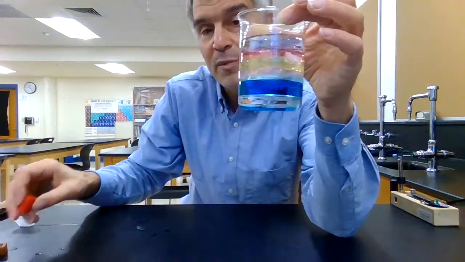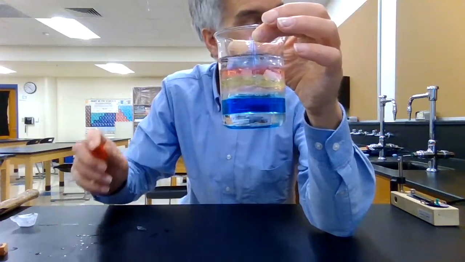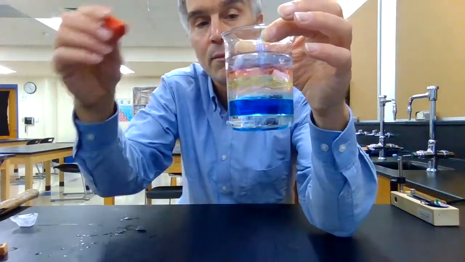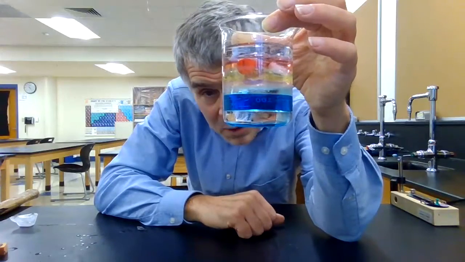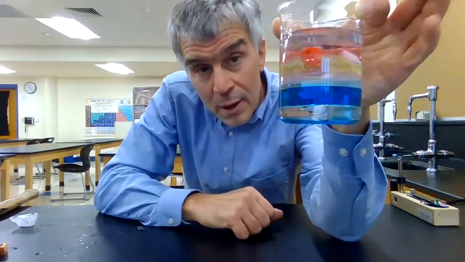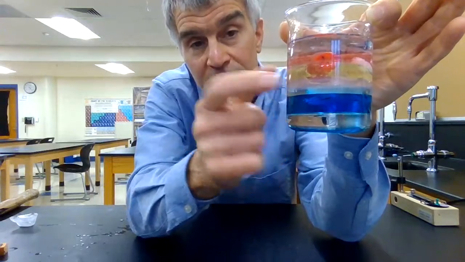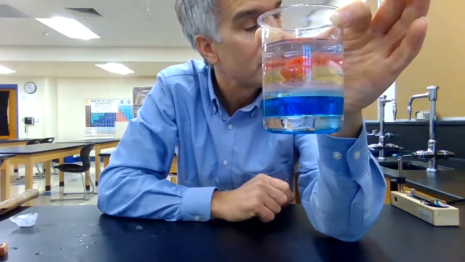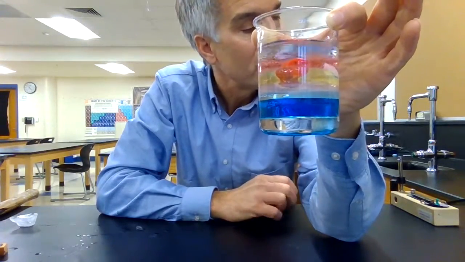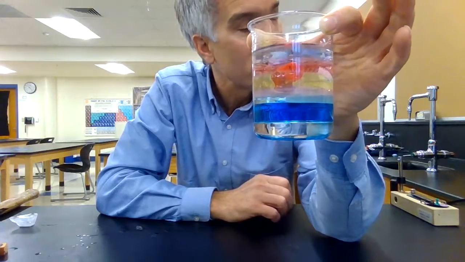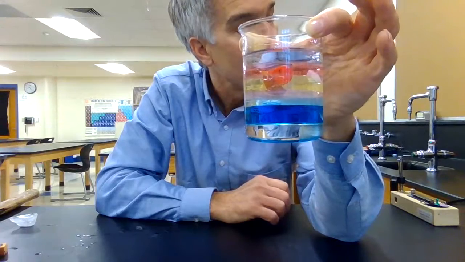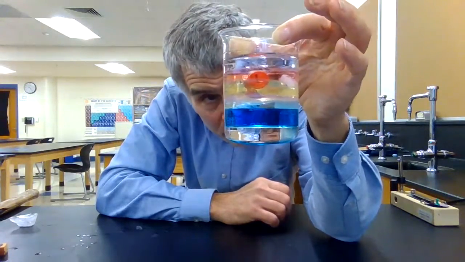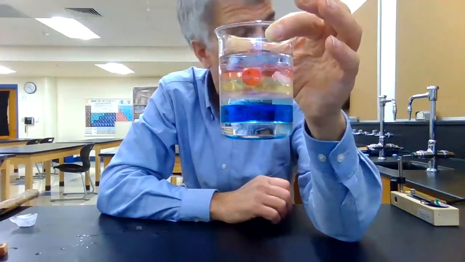Okay, next up is the polypropylene. All right, also sinks in rubbing alcohol, floats in vegetable oil. All right, so it looks like both the paraffin and the polypropylene are actually a little bit less dense than the vegetable oil. All right, which is what we expected, I think.